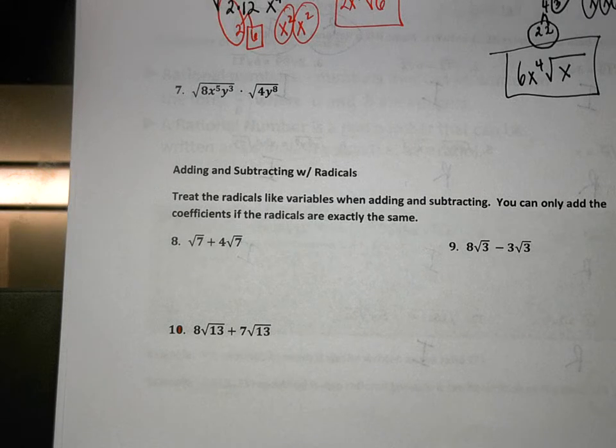Super close. This should be, is that 5 or 6? Your y's are up, and under your root, you should have a y as well. Yes, you got it. 4, 4. That's it. You got it.